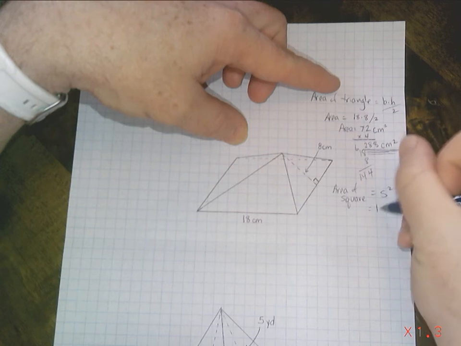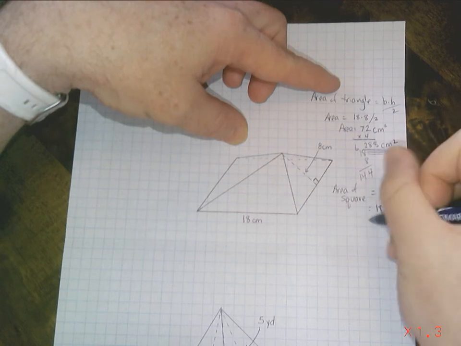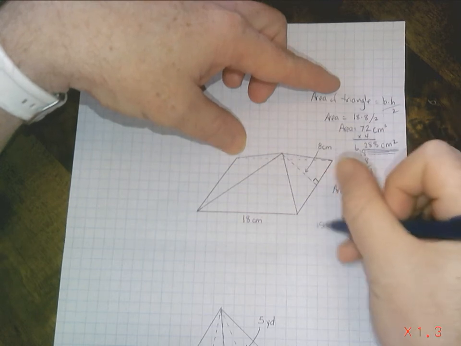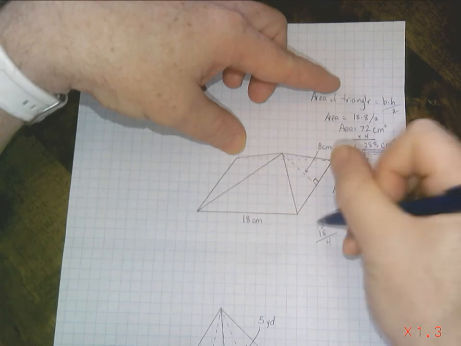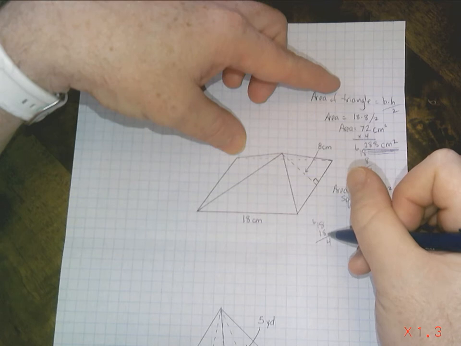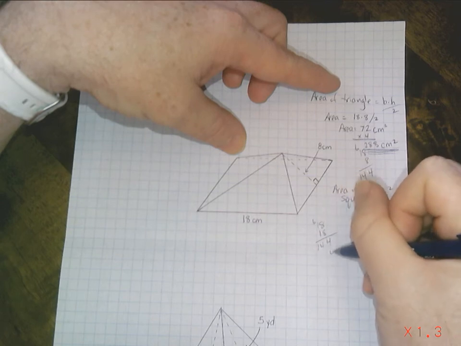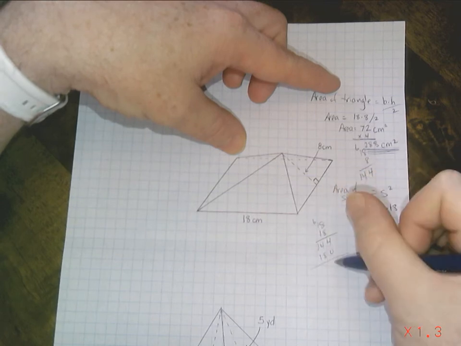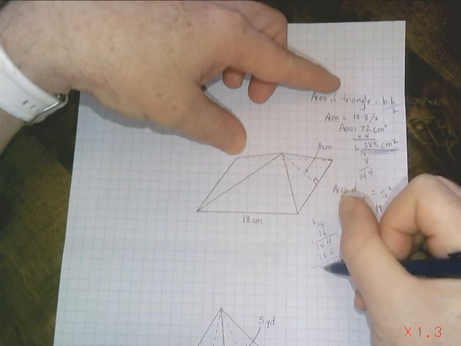So it's going to be 18 times 18, and that will be 324.